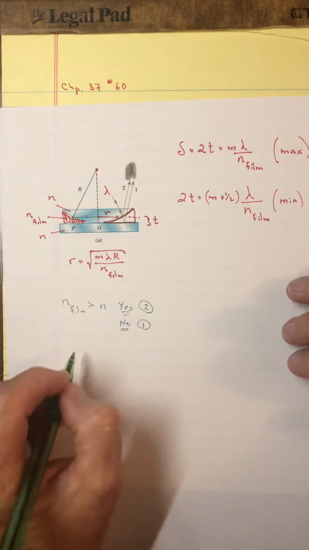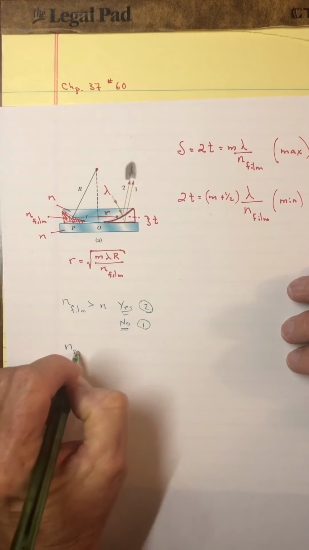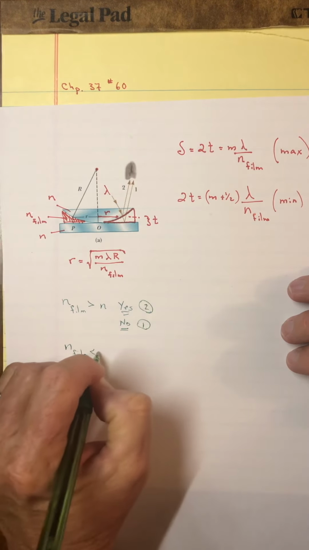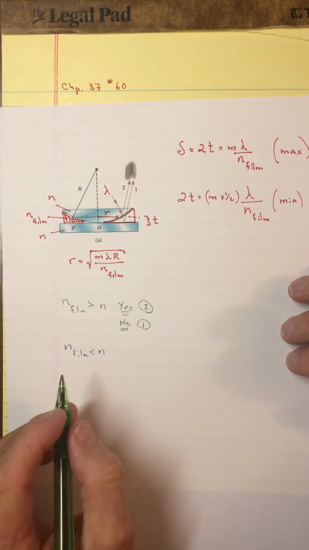Now, of course, the other option is that the index of the film is less than the glass.